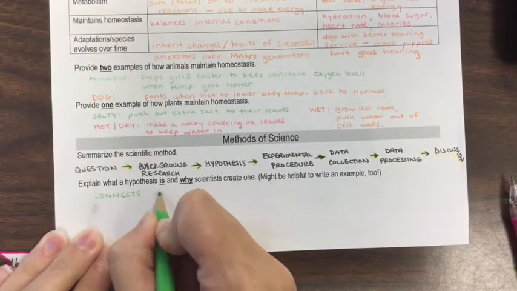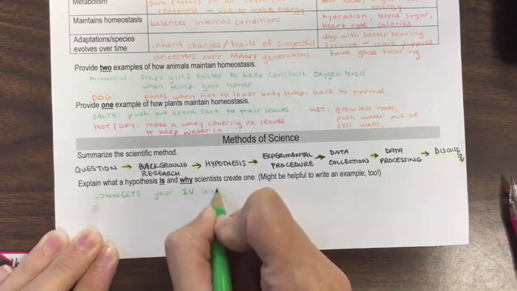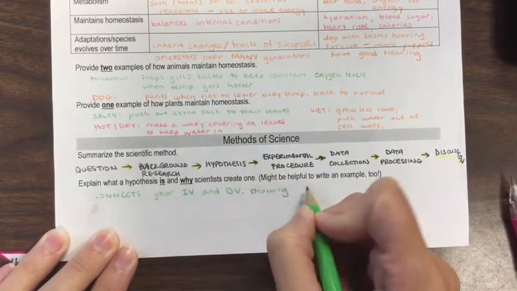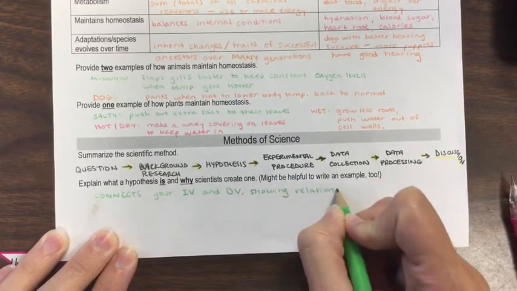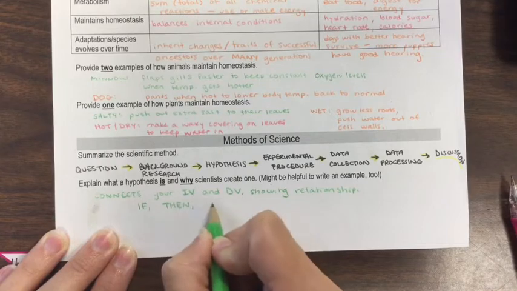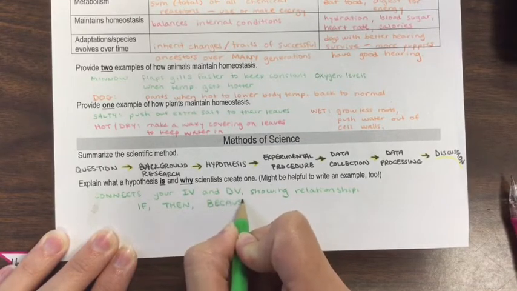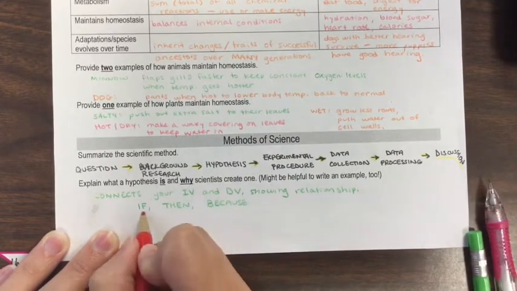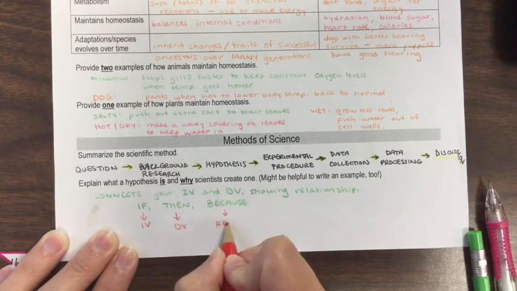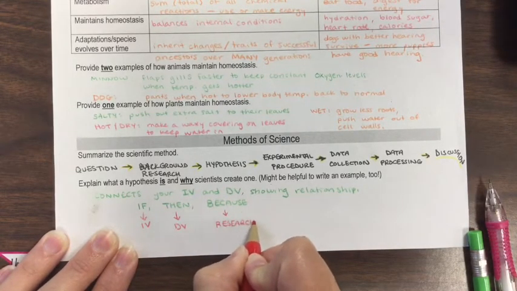A hypothesis. This is important. It's an if-then statement that connects your independent variable and your dependent variable, and it shows their relationship in the experiment that you're doing. So in the statement, you say if independent variable, then dependent variable, because, and you base that statement on the background research that you've done to explain why those two might interact the way they do.